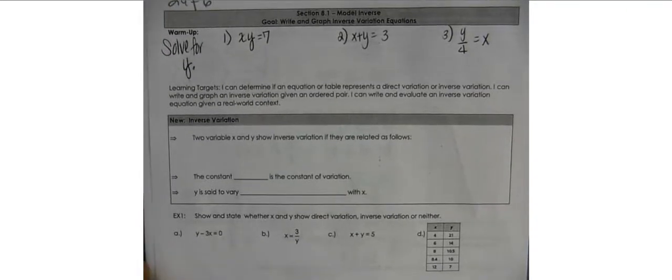All right, so the directions say solve for y. That means that you need to get y alone. In example 1, we have x times y, and in order to get y alone, we need to divide both sides by x. So we have y is equal to 7 over x.